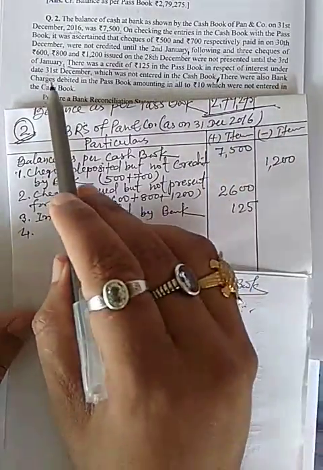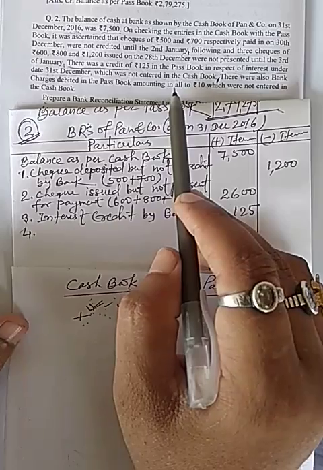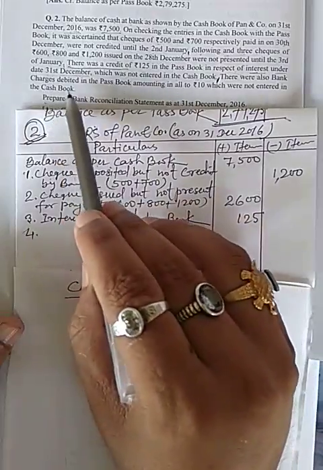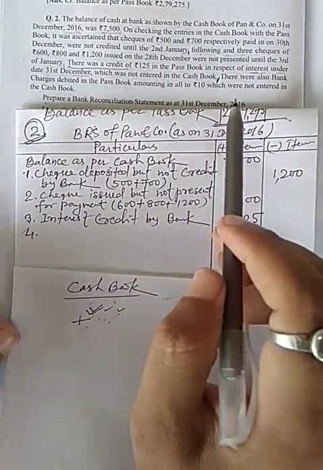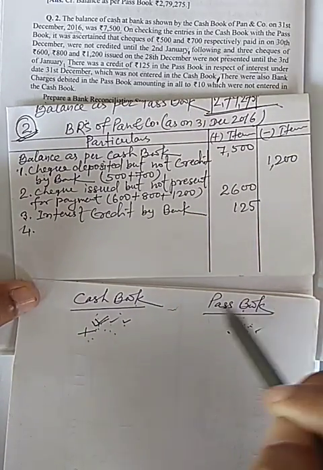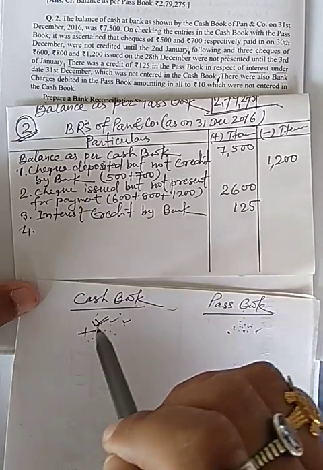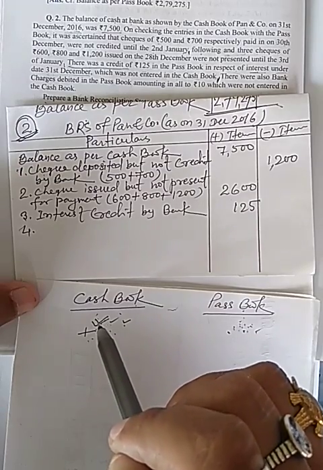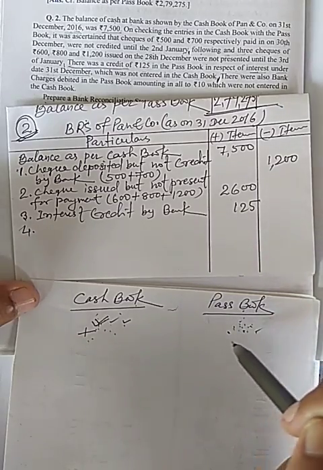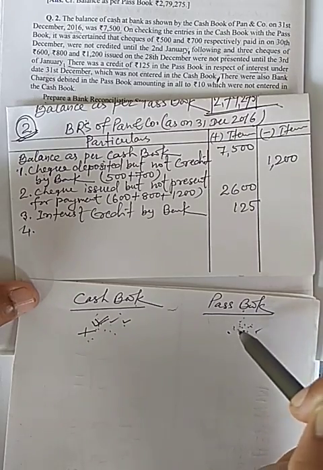There are also bank charges debited in passbook amounting in all to rupees 10 which were not entered in cash book. 10 rupees bank has charged and debited in my passbook, but we have not recorded in cash book. So it will be in minus item because our passbook has been decreased due to bank charge.